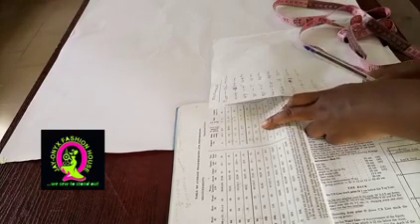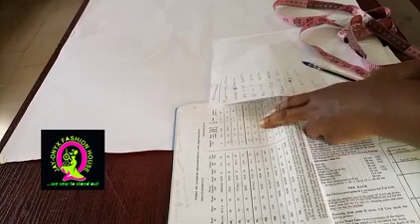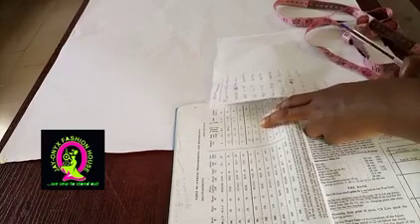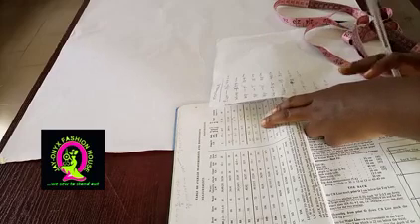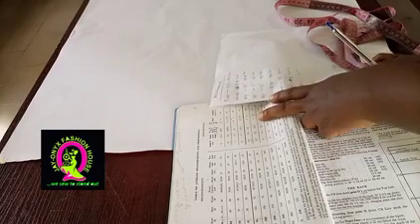For the depth of armhole, the textbook here we have 22.5 centimeter. But while we're working, we're going to work this out using another method.